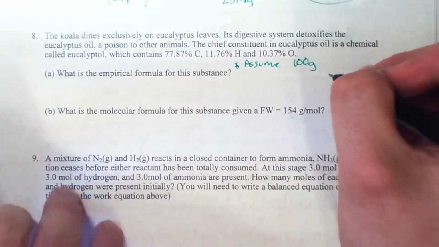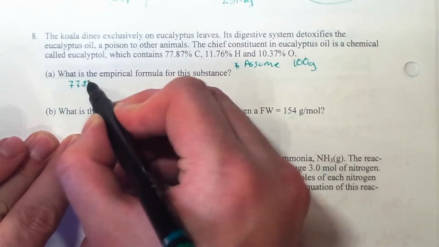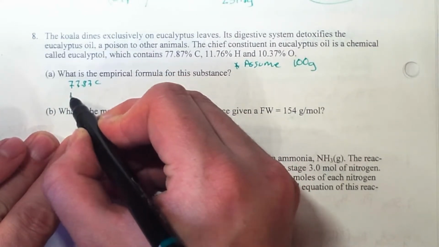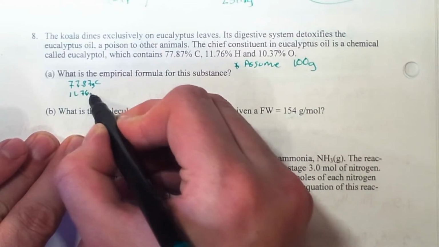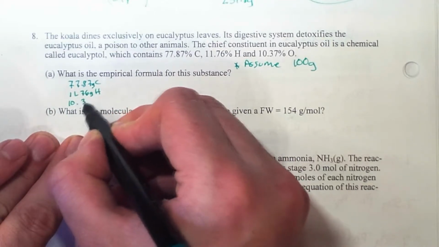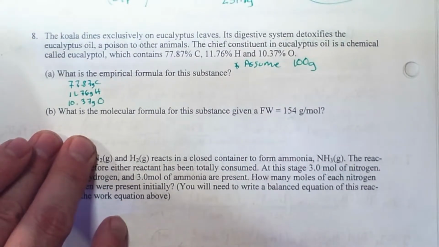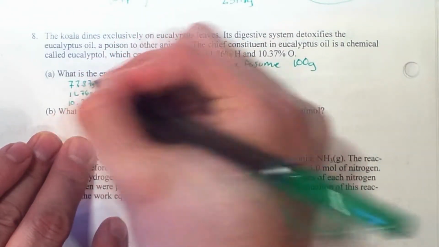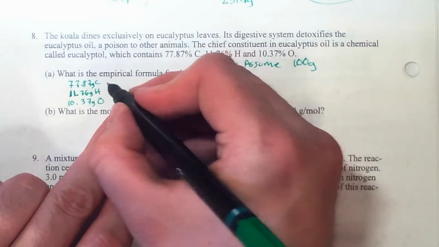This is just a little bit of a review question, so we're going to, as we've always done, assume 100 grams. So that means I'd have 77.87 grams of carbon, 11.76 grams of hydrogen, and 10.37 grams of oxygen. So I have my three parts. Let's see if we can jam it all in this one line.